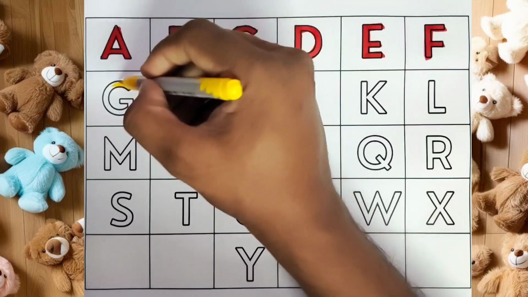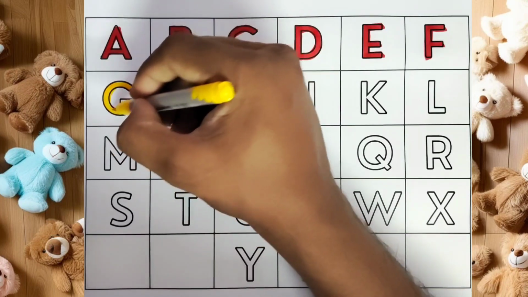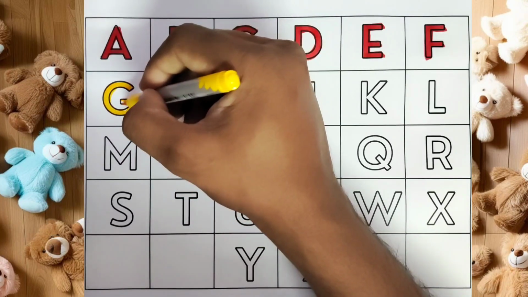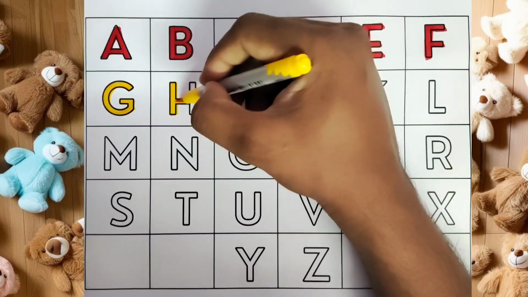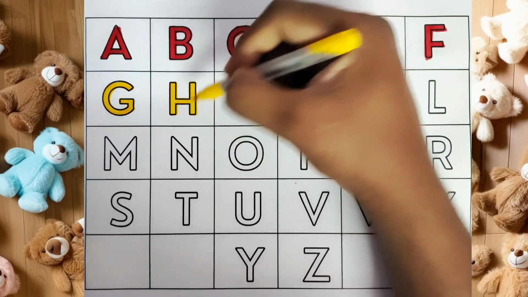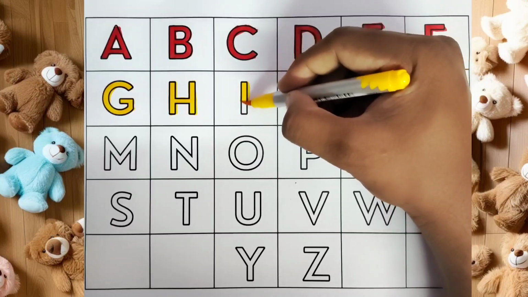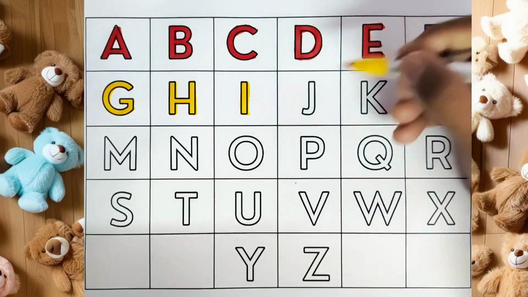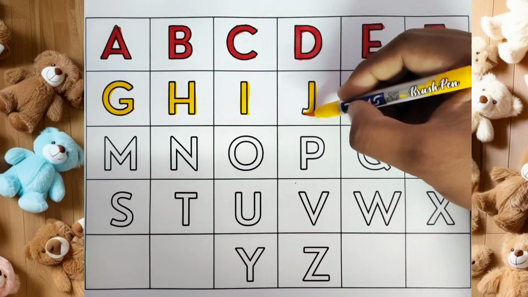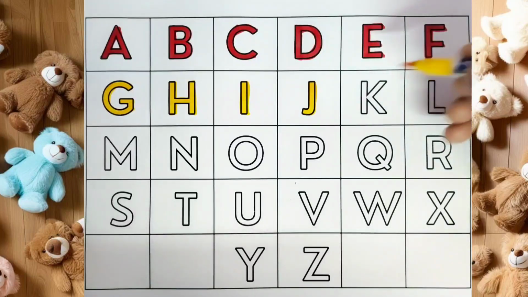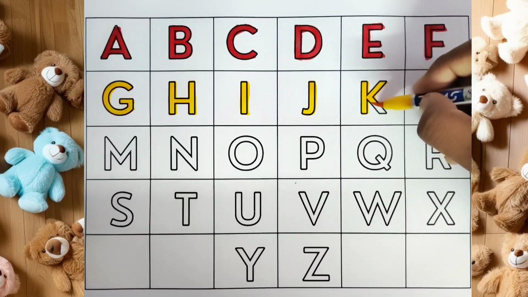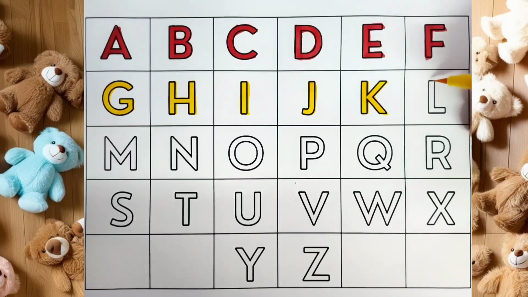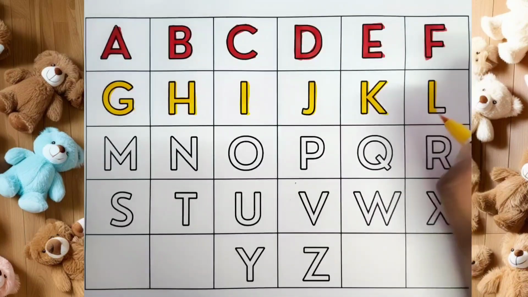G. G for goat. H. H for hat. I. I for ice cream. J. J for joker. K. K for kite. L. L for lion.